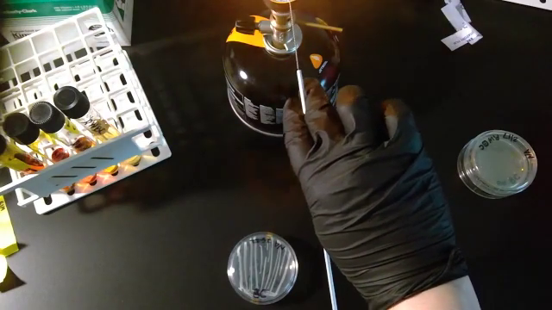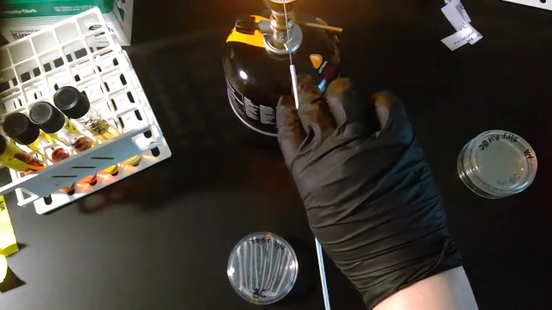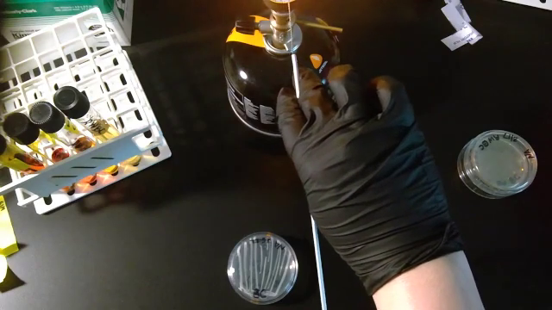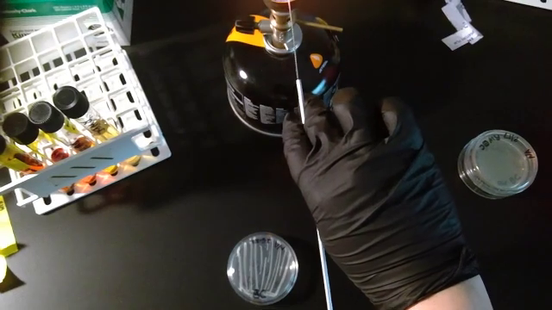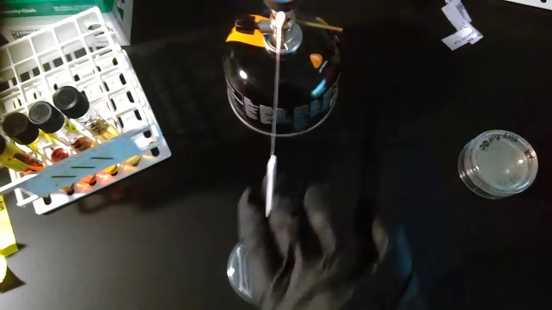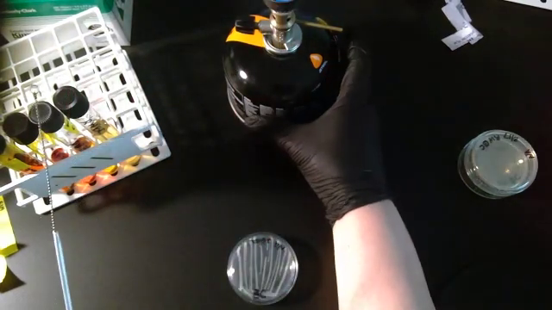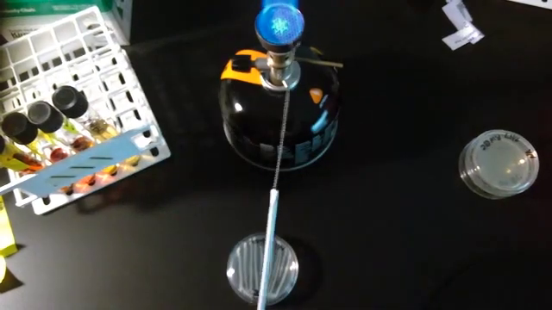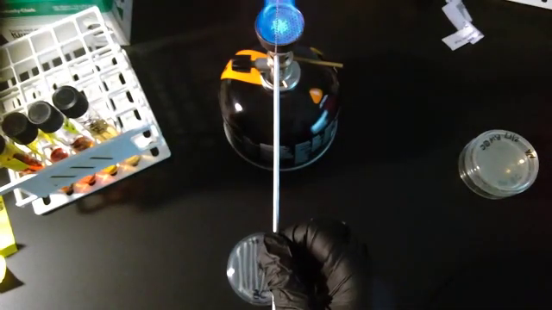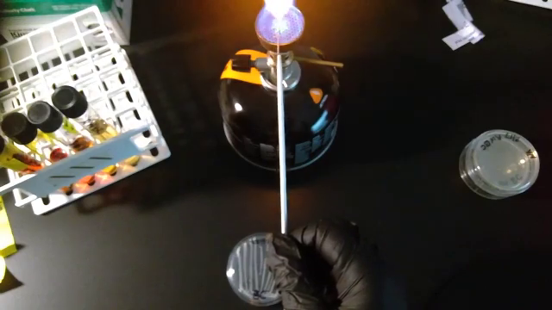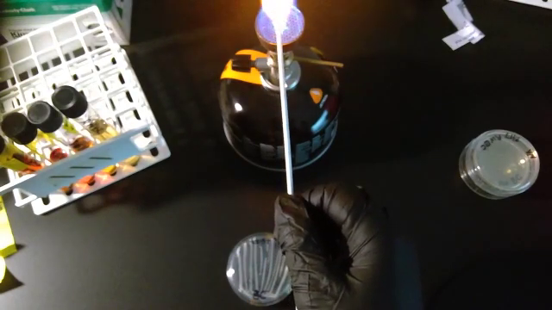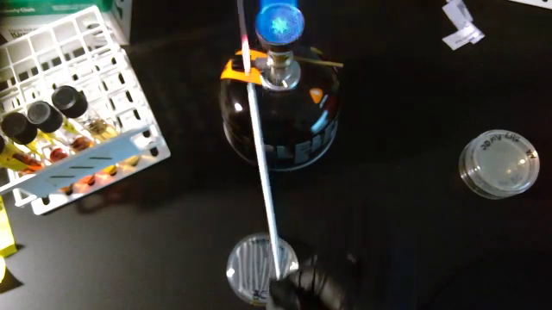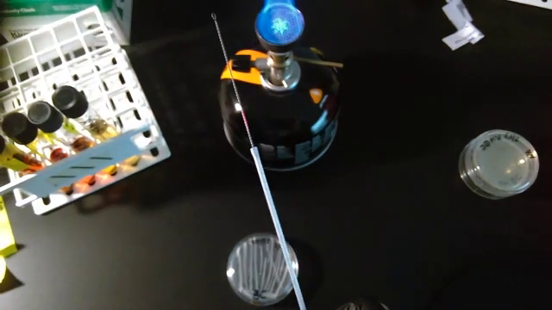Don't know if you can hear it, but you can hear the sugar burning. The fire even looks brighter because it's burning the sucrose off of the loop. Now remember, I went into that tube pretty deep and swished it around. So I'm going to go from the tip all the way to the end to make sure that this is all clean.